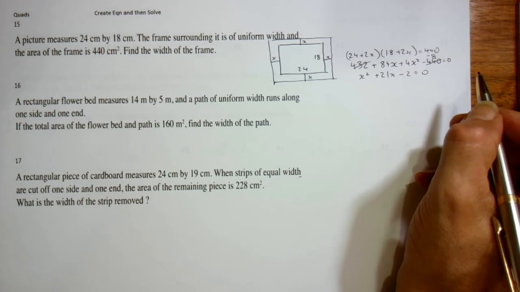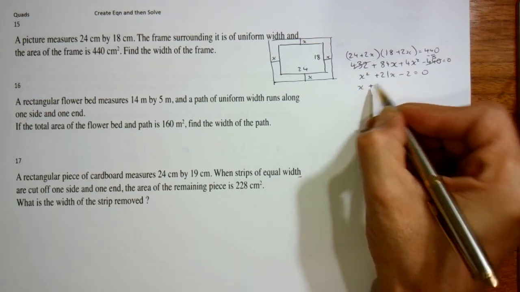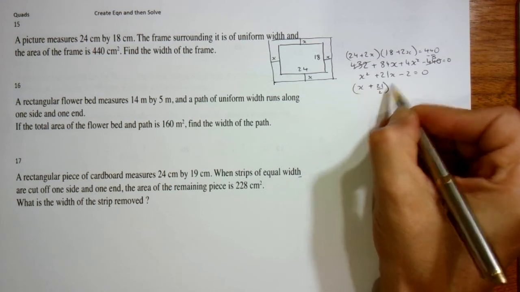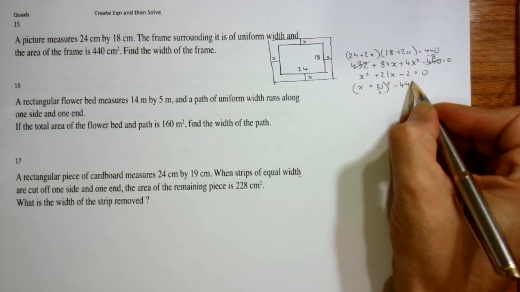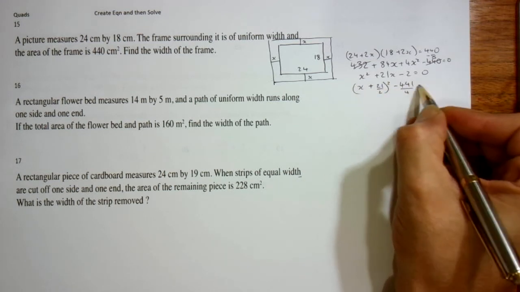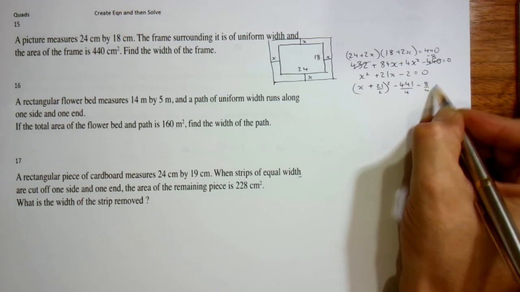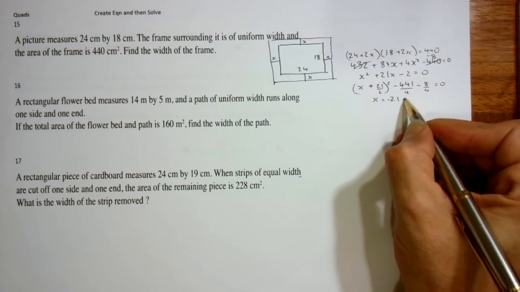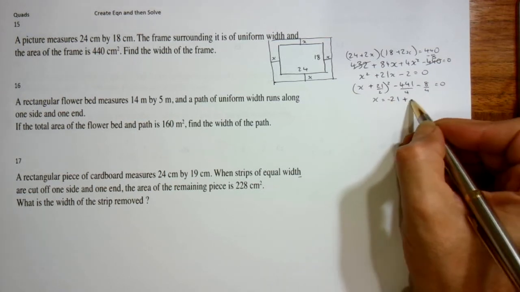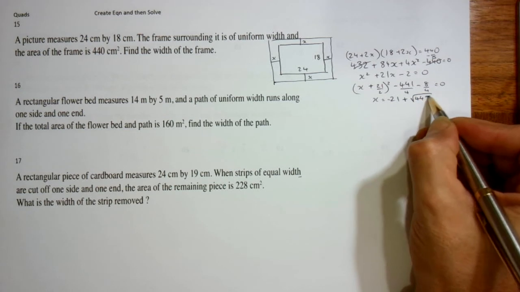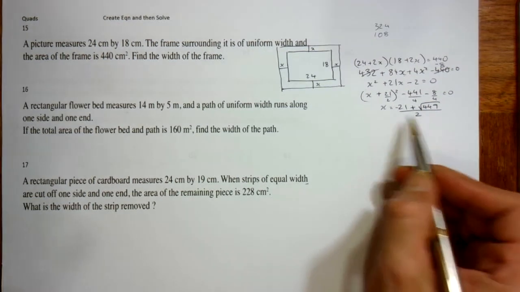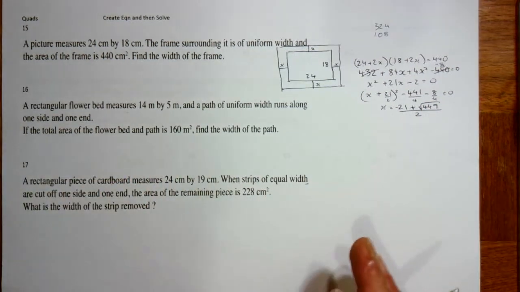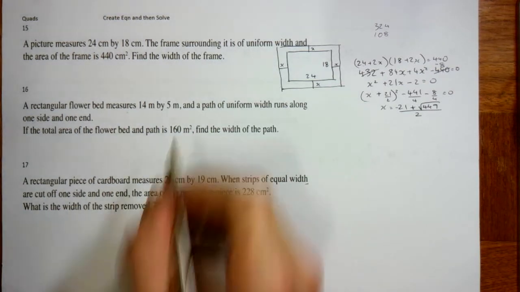And this doesn't factorize, so (x plus 21 over 2) squared, take away 441 over 4, take away 8 over 4, gives 0, x equals minus 21 plus or minus the square root of 449, all over 2. Quite happy with that. Moving on. Question 16. 40 by 5.